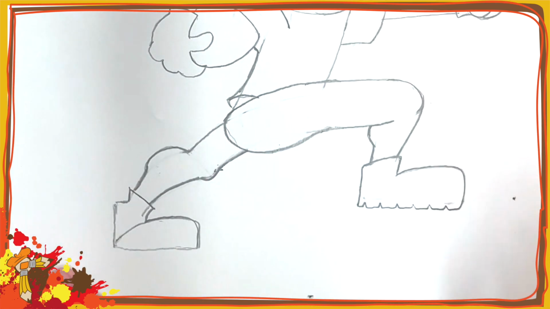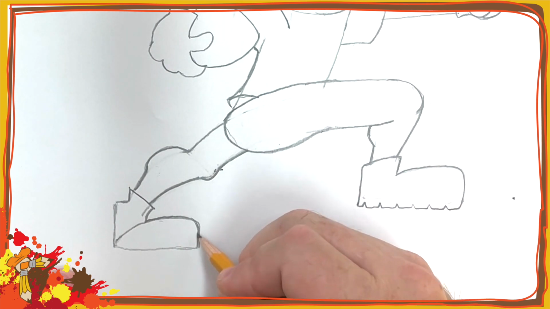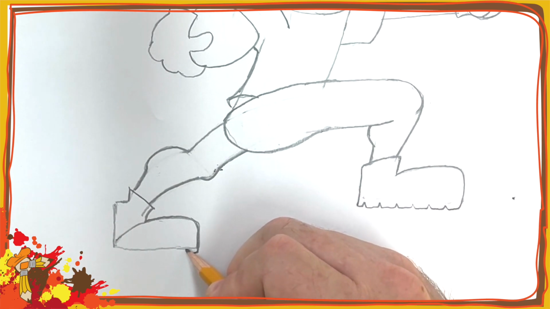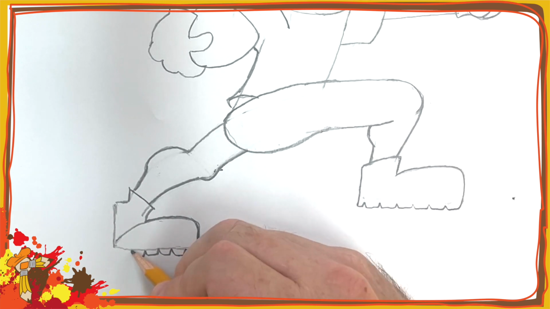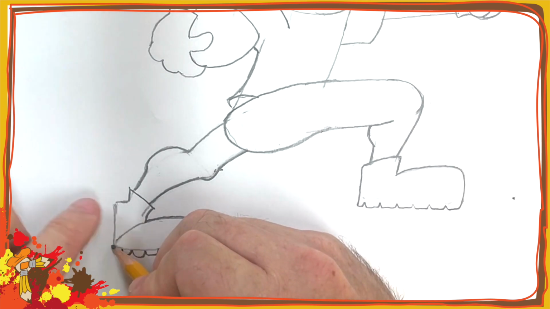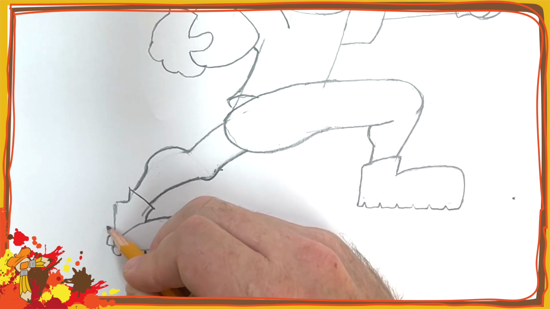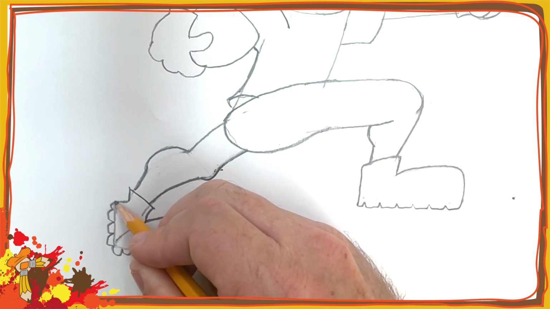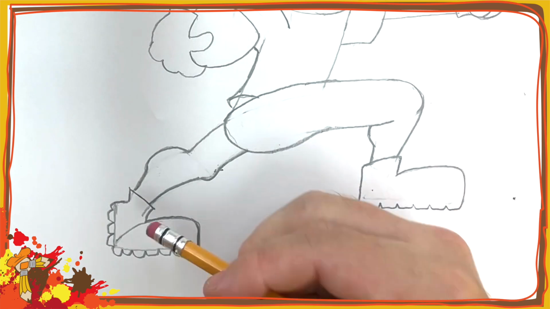And then just like we did on this front shoe, we're going to come down and just draw some cleats. Just come up and down. And we want to make it look like this is his heel, so we're just going to draw some more cleats coming out just like that right there. Then we can erase these lines.